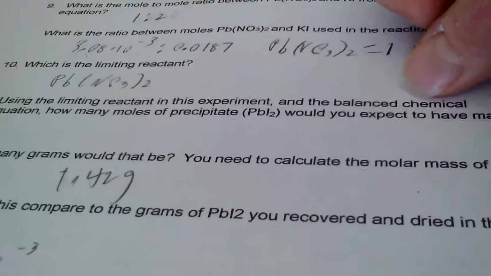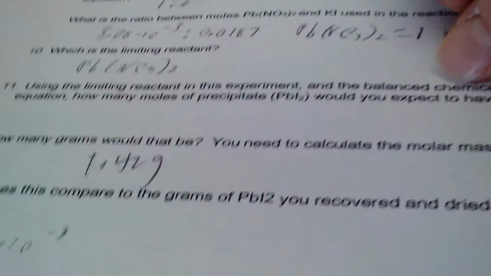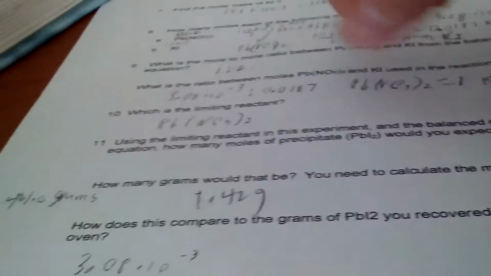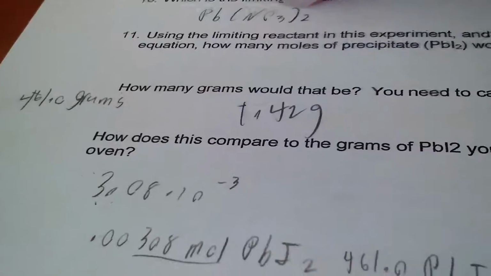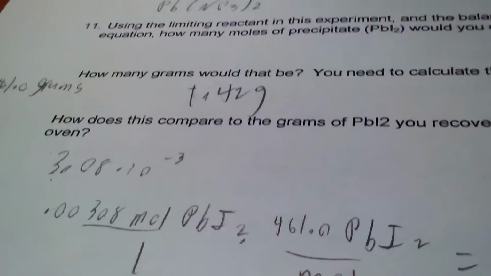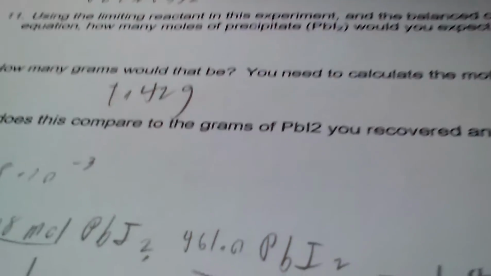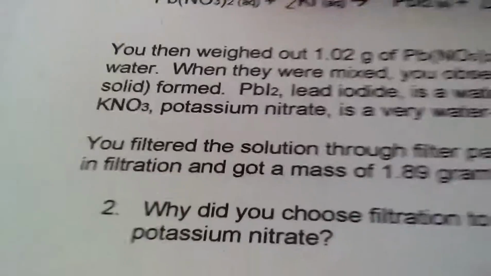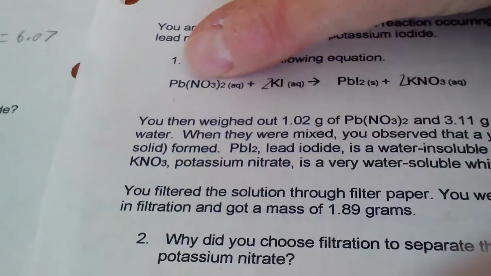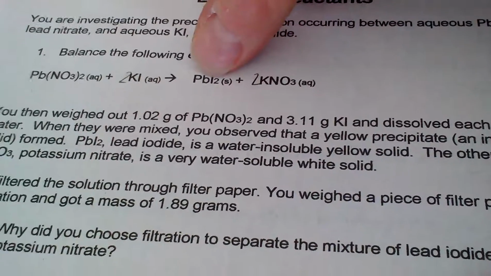So, Zach, number 11 says here, using the limiting reactant in the experiment and the balanced chemical equation, how many moles of that precipitate, lead iodide, do we expect to make? All right, so we know how many moles of our limiting reactant we started with. How many moles of the product can we make using it? Well, it's a 1-to-1 ratio. So we know that for every mole of the lead nitrate, the limiting reactant, we're going to make 1 mole of the lead iodide. But how many moles of the lead nitrate did we actually have?